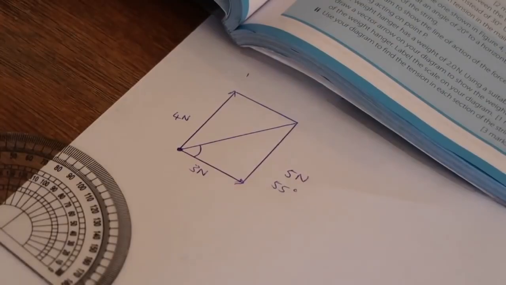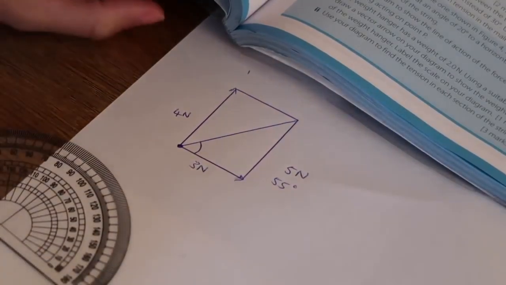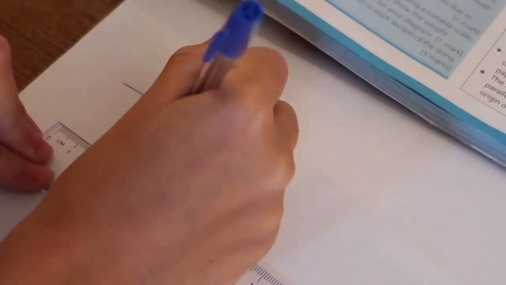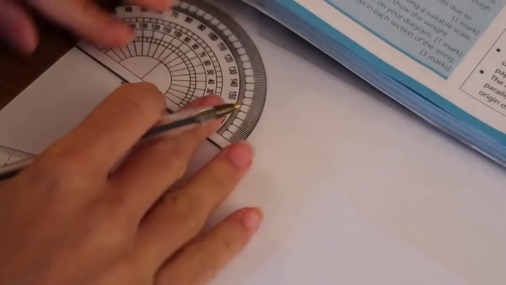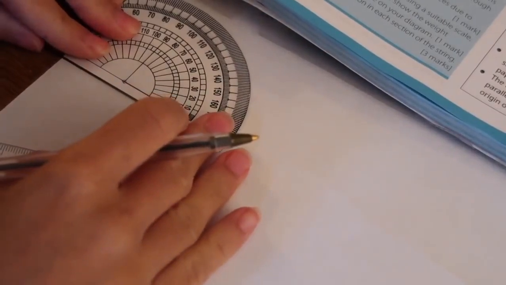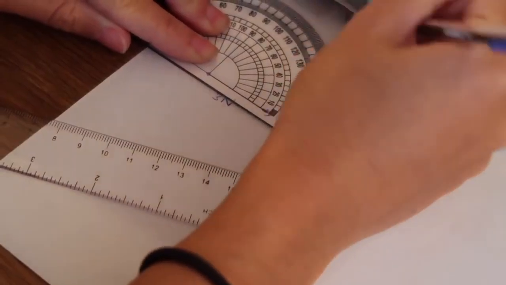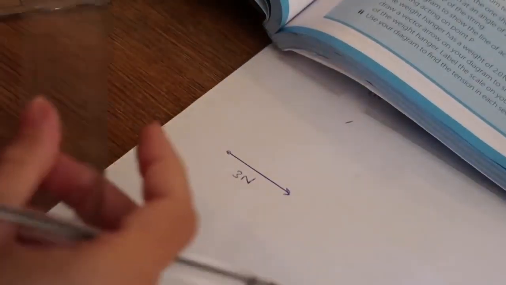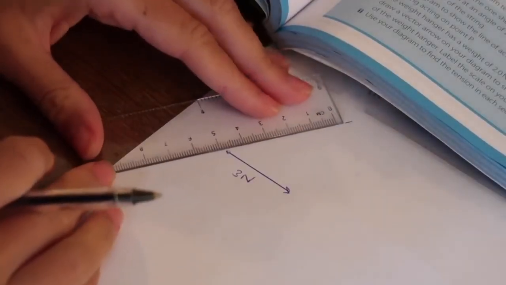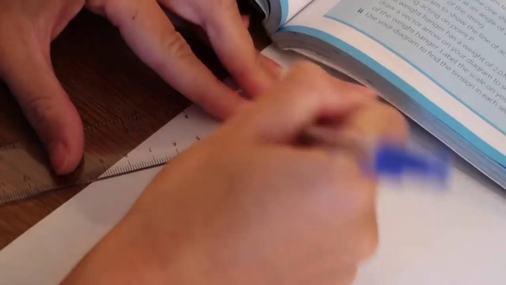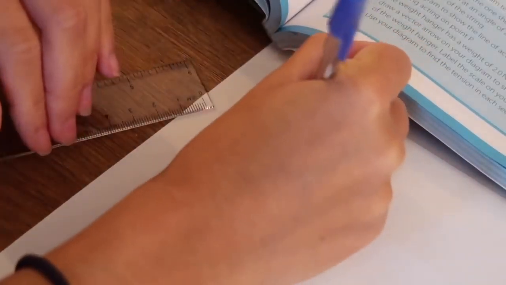Let's do example B. So the same question, a force of 3 newtons and 4 newtons, but this time with a 60-degree angle between them. There's my 3 Newton force again. I'm going to use the protractor to draw, make sure you're using it nice and accurately, a line at 60 degrees. And then we're going to join that up again. And there's the 4 newtons.